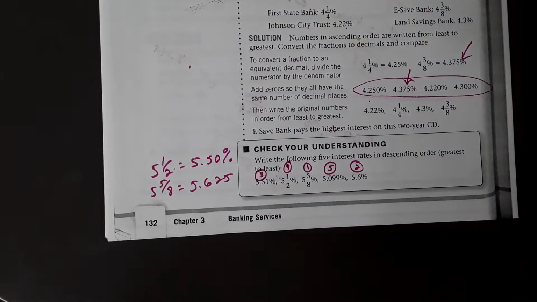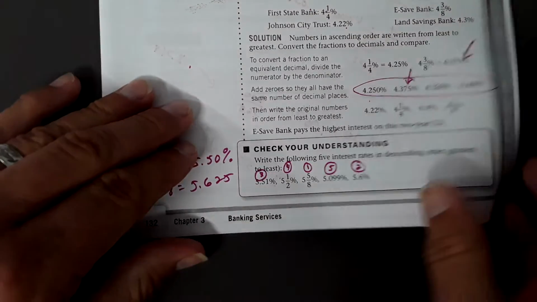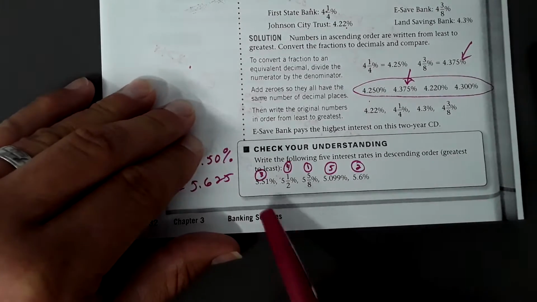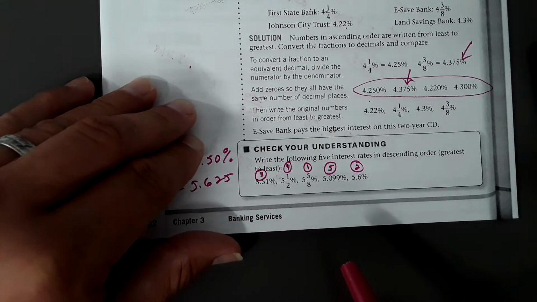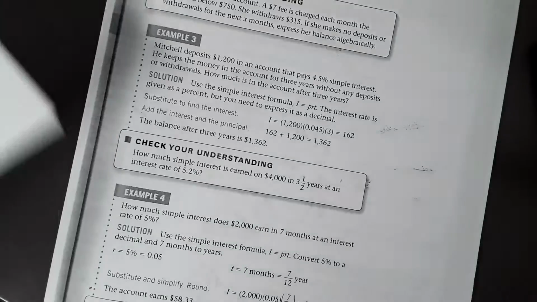So when you're trying to figure out which bank is paying more, you need to be able to compare them, and the easiest way is to put them all into decimals. Okay.